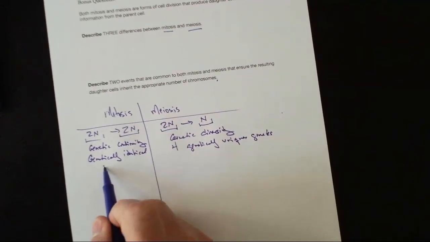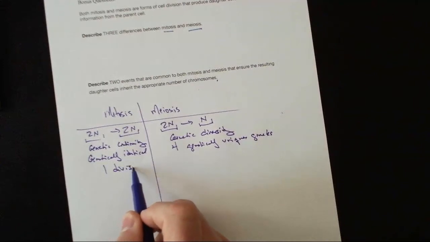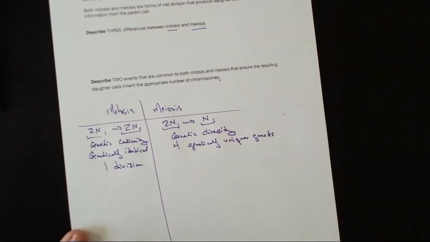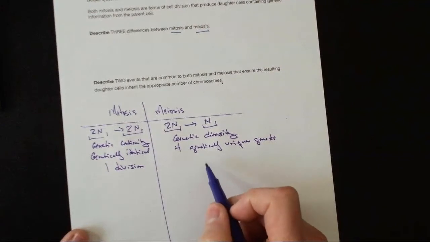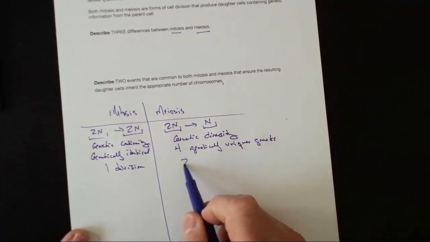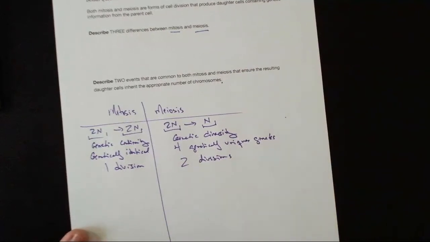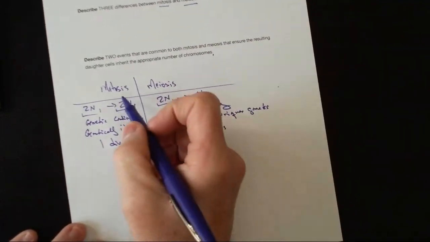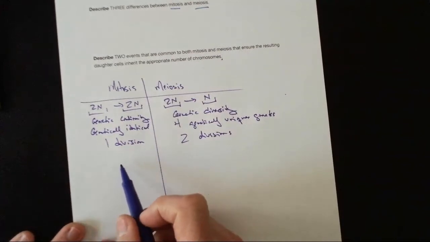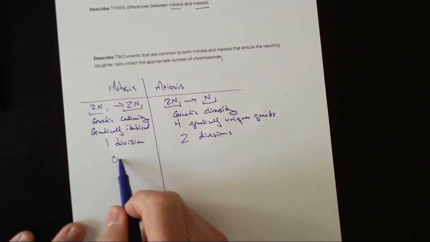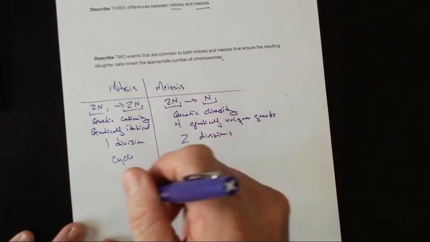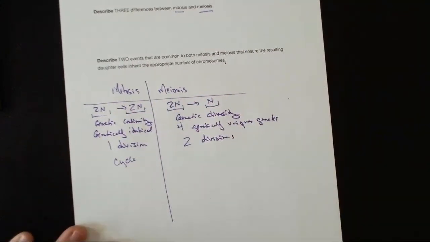In mitosis, you have only one cellular division process that happens. In meiosis, you have 2 cellular division processes. Mitosis is part of the cell cycle. So mitosis is a cycle. It runs essentially continuously.